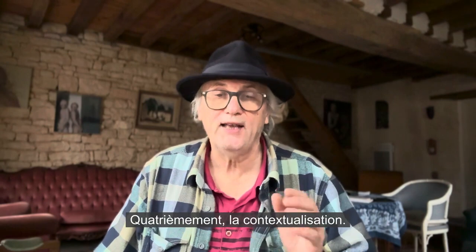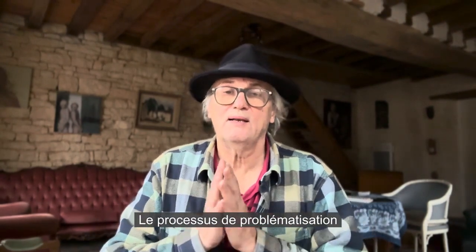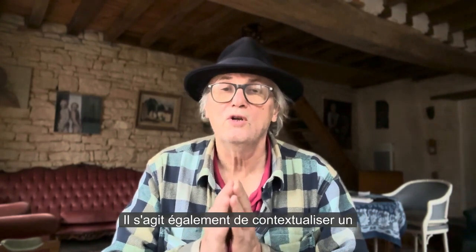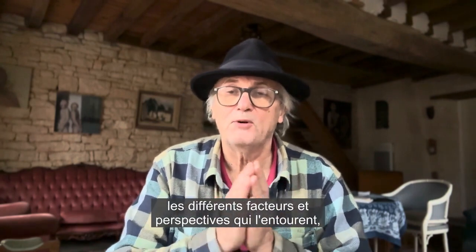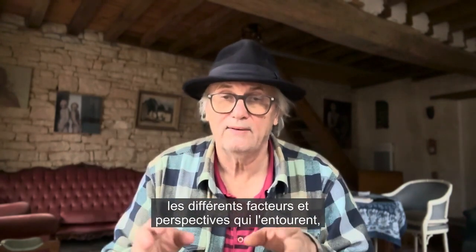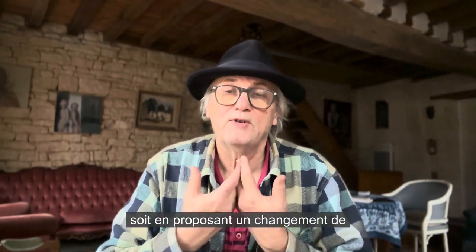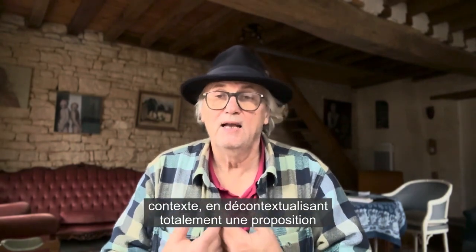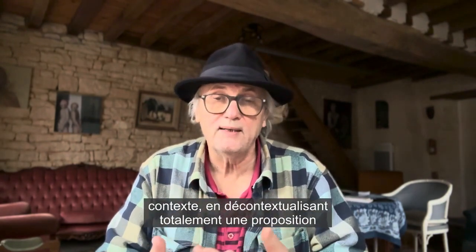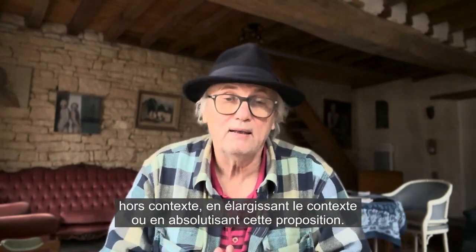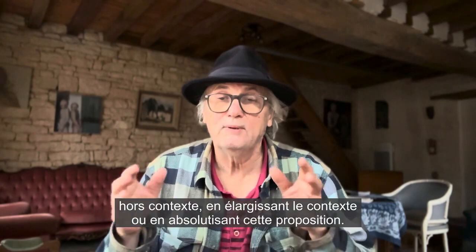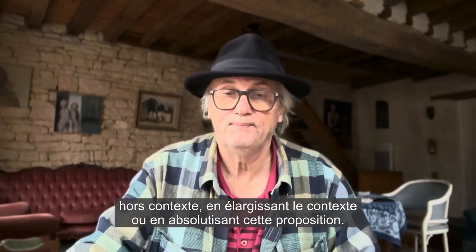4. Contextualization. The problematization process also includes contextualizing a problem, which means to take into account the different factors and perspectives surrounding it, either by proposing a change of context, by totally decontextualizing a proposition out of context, by broadening the context, or by absolutizing this proposition.